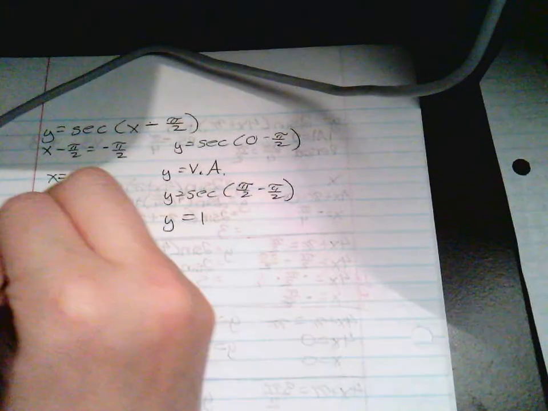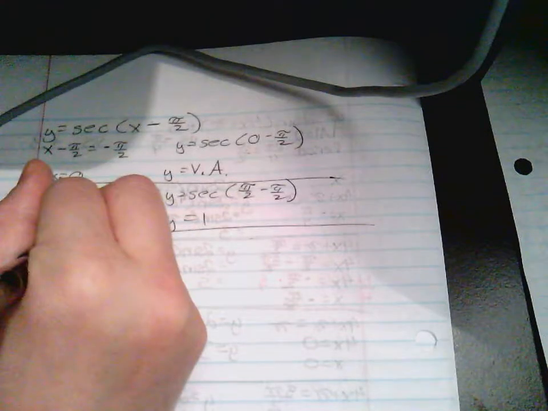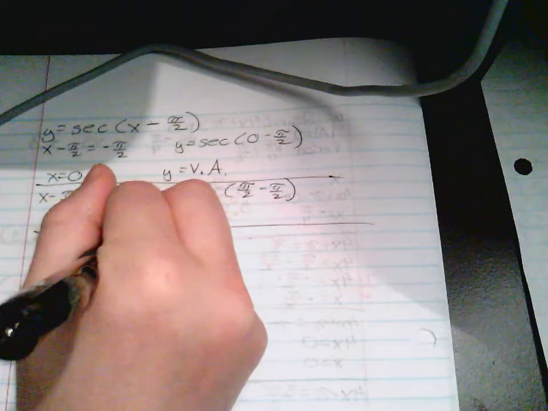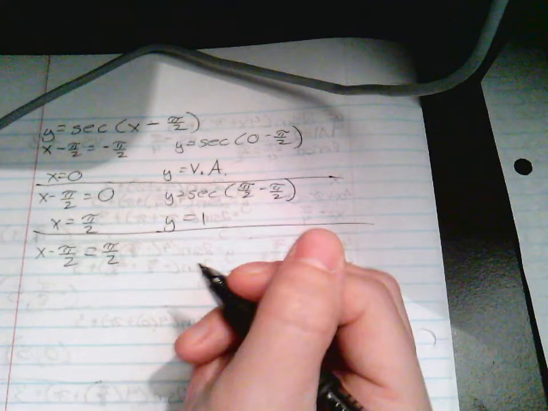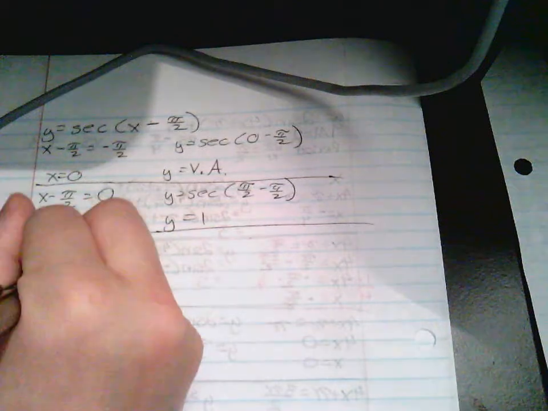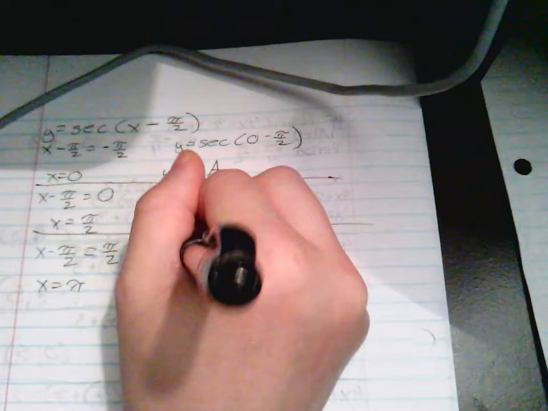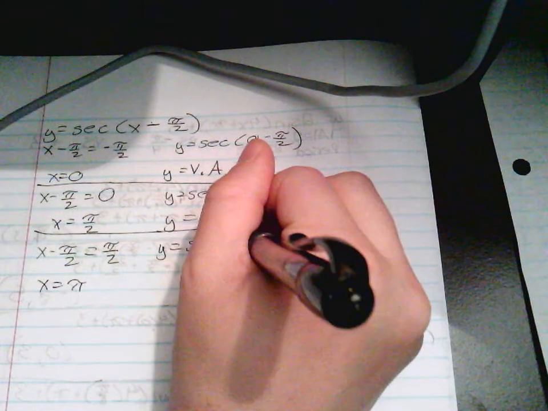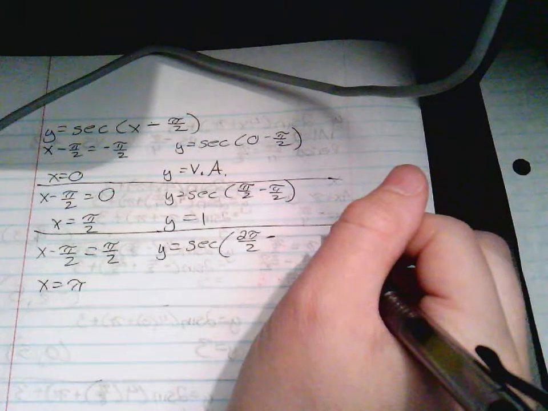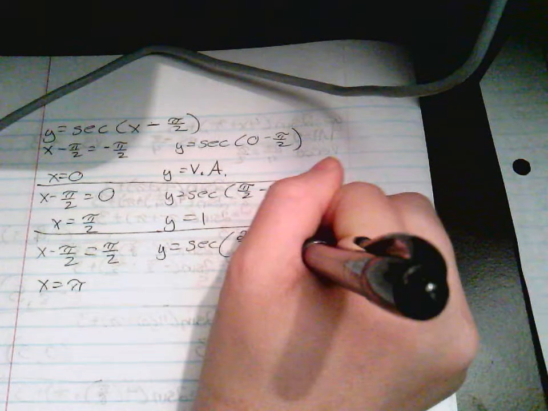x minus pi over 2 equals pi over 2. It's going to be a vertical asymptote. So that's going to be 2 pi over 2, which is pi. y equals secant of pi, which is 2 pi over 2 minus pi over 2. That turns into pi over 2 here. Secant of pi over 2 is a vertical asymptote.